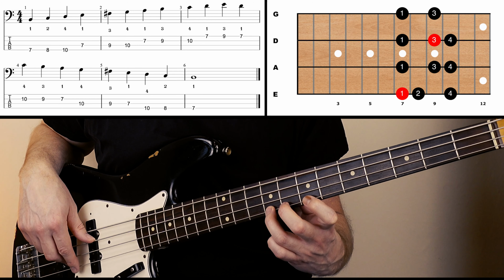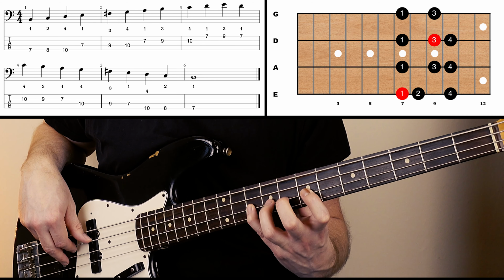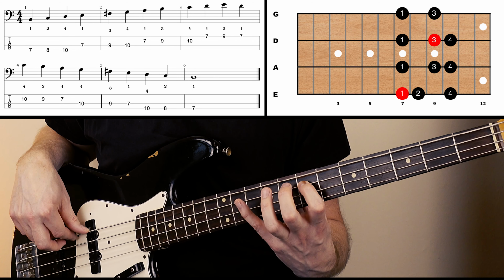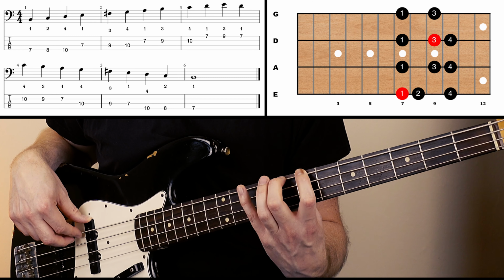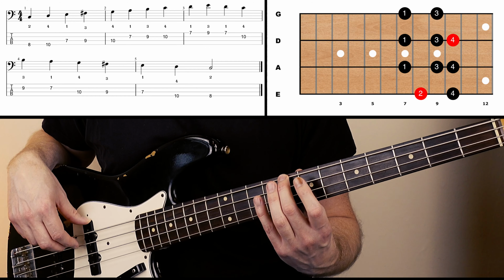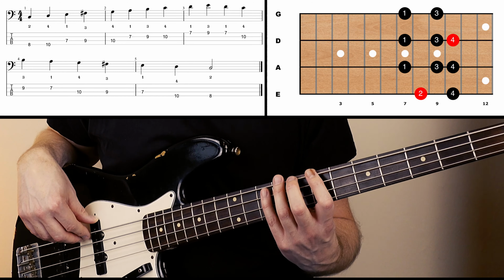So 3-1, 4-3-1, 4-3-1, 4-2-1. Okay. The next scale that we're going to do is the Lydian scale, and it occurs on the 4th note of the major scale, so C, and I'm going to show you the fingering for it now.